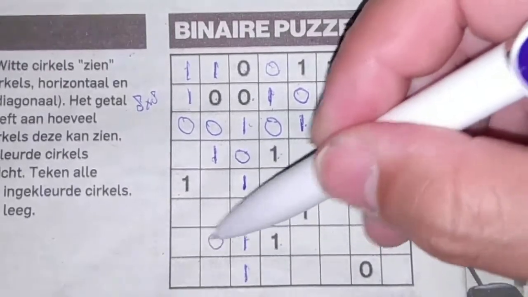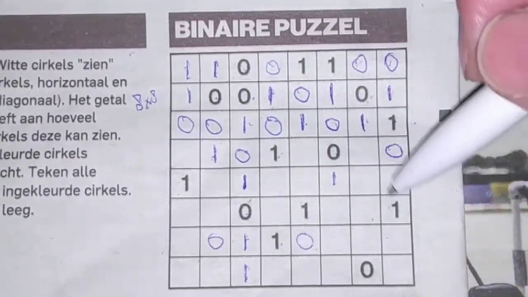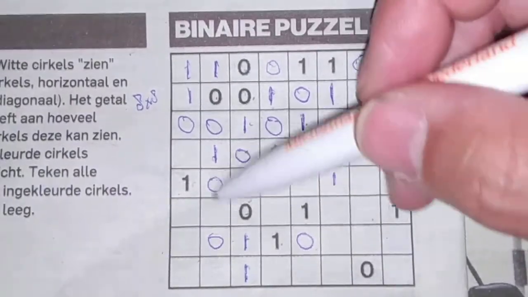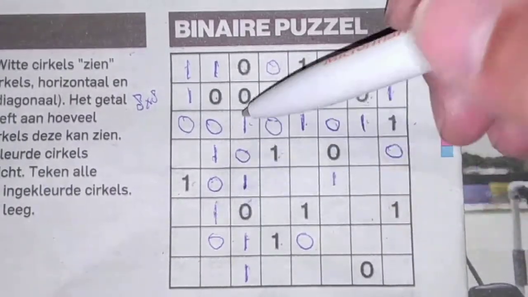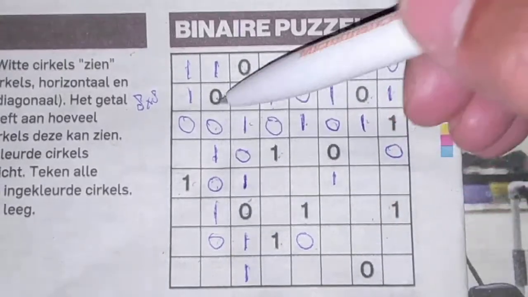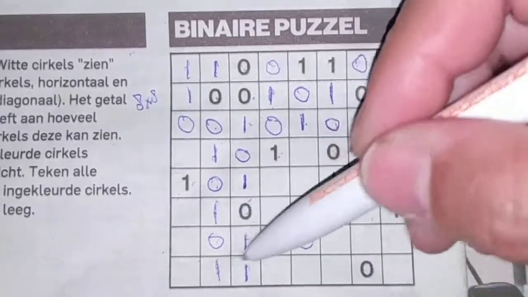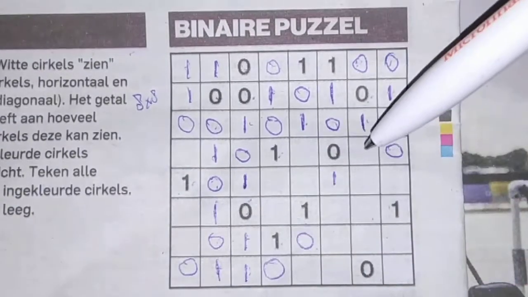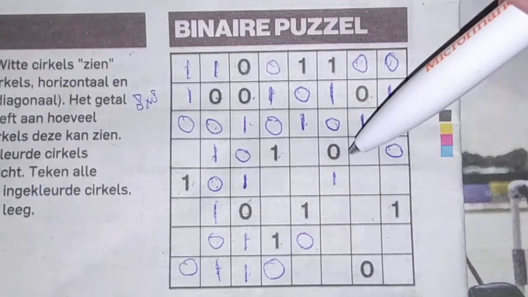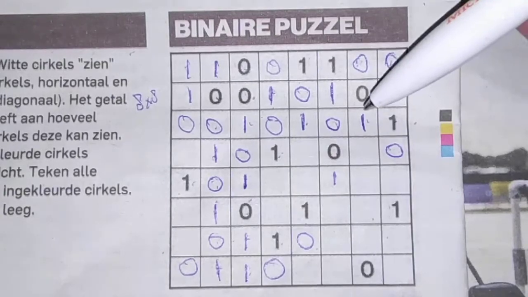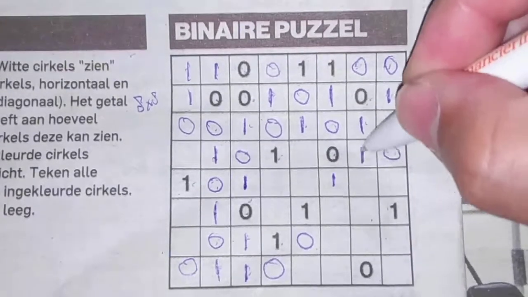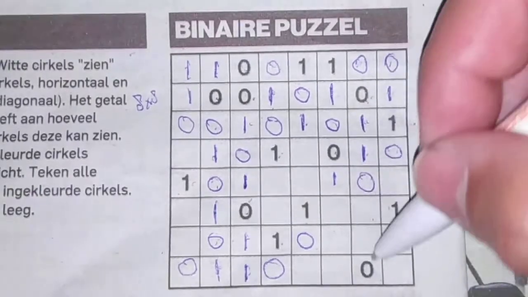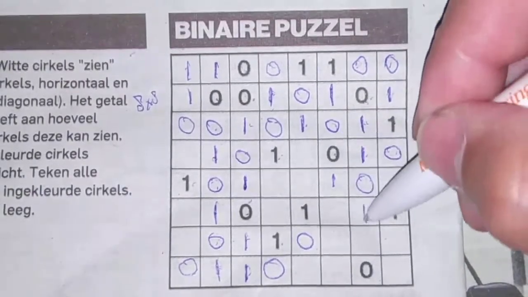Double 1 here, an O, there an O. Between two ones comes an O, between two O's comes an 1. We have 4 O's, so the rest are ones. Double 1 here, an O, there an O. Then between two O's comes an 1. Double 1 here, an O, there an O. We have 4 O's, so the rest are ones.